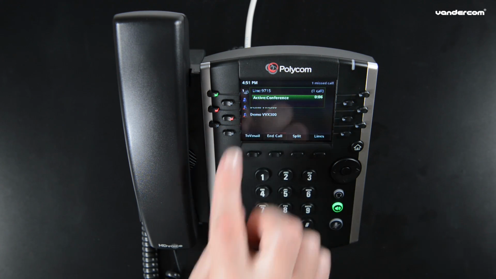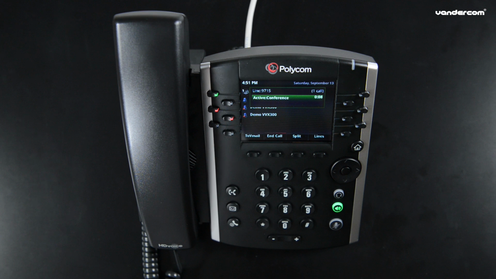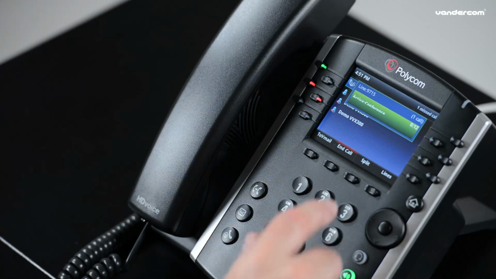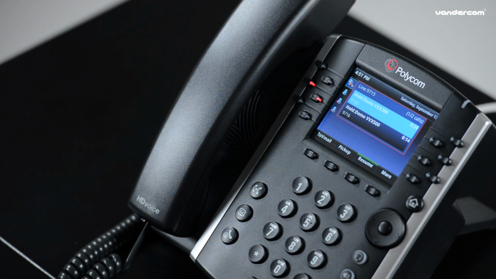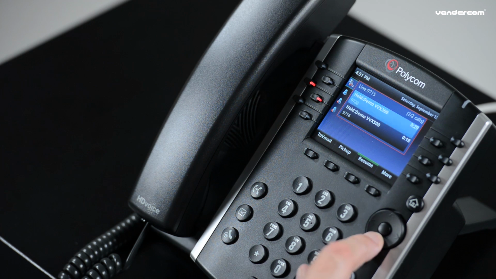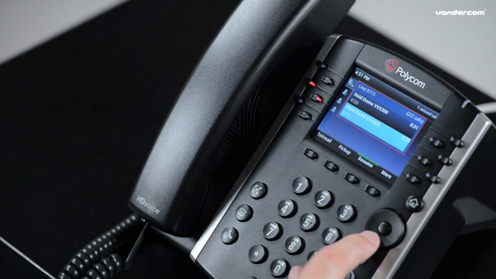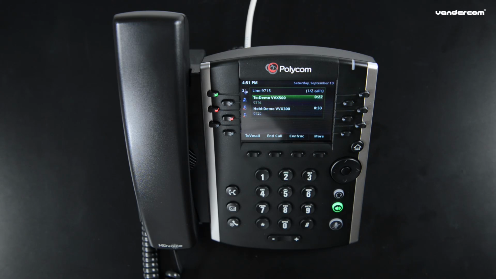Press the conference button again. You are now in a three-way conference. To split the conference, press the Split button and both lines are put on hold. Select the number of the caller you want to speak to privately using the navigation keys and press Resume.